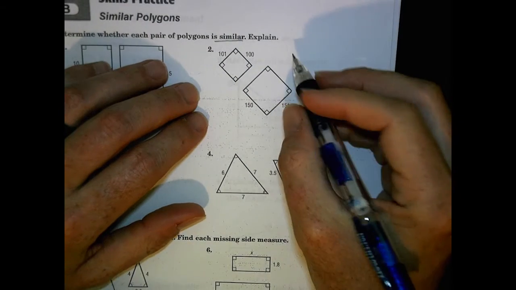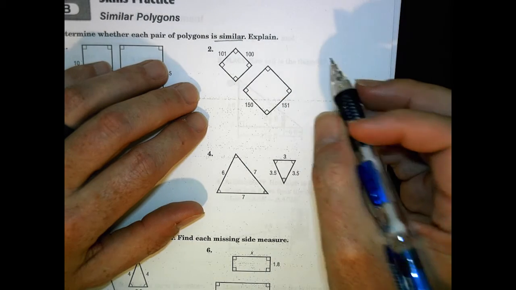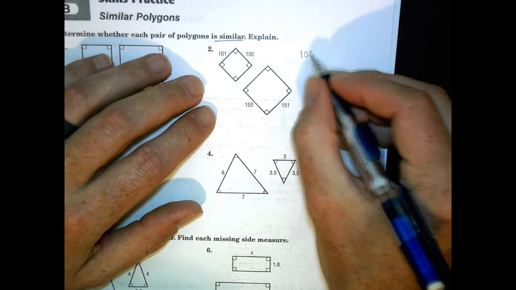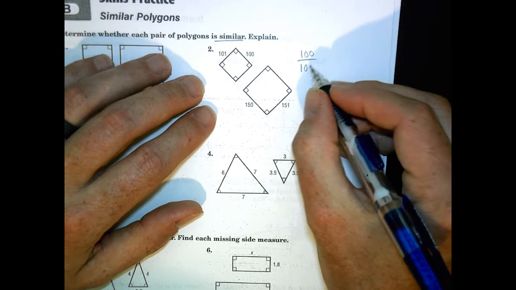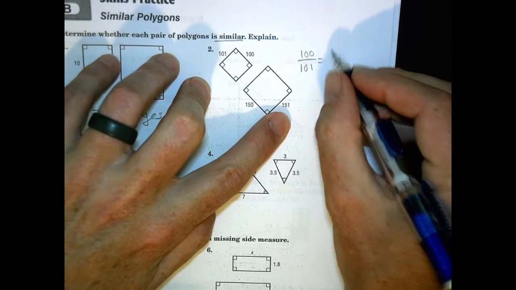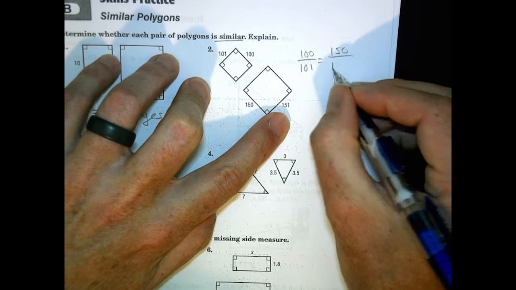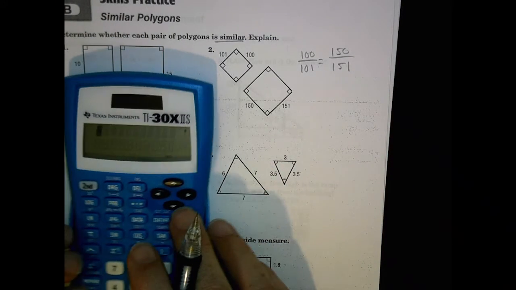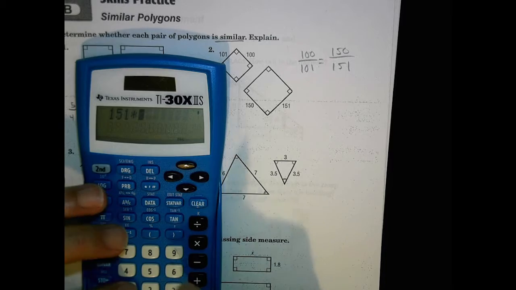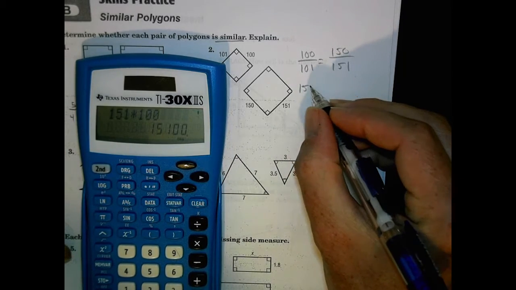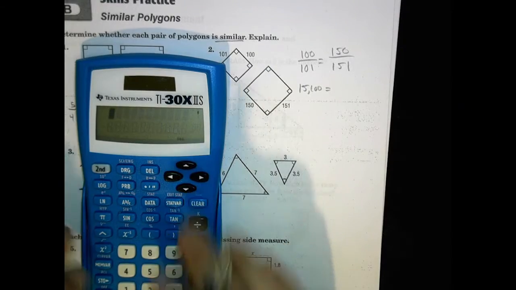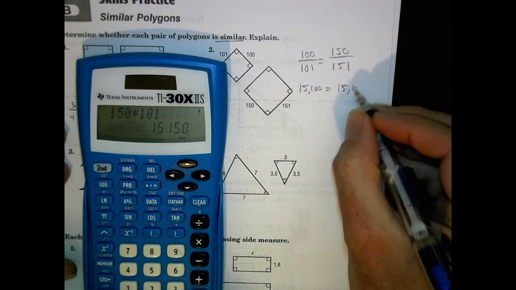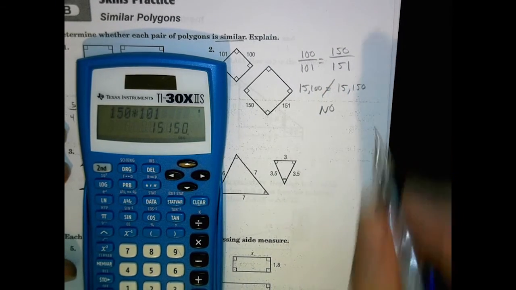For the next one, I have a kind of squarish shape, kind of weird. I have 100, 101, 151, and 150. So a little weird there, but let's go with the 100, the shorter side over the longer side, setting it equal to the shorter side over the longer side. This is a little odd, not one that I would normally do. Okay, let's multiply 151 times 100, and we get 15,100. Is that equal to 150 times 101? And we get 15,150. Those are not equal, so these are not going to be similar.